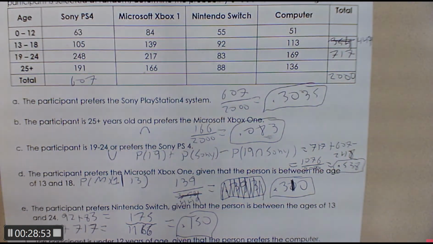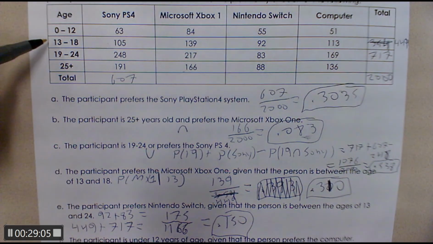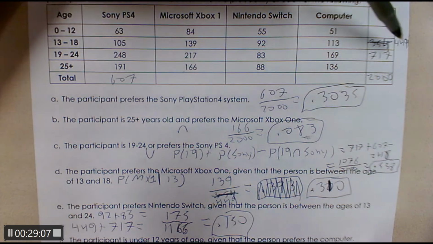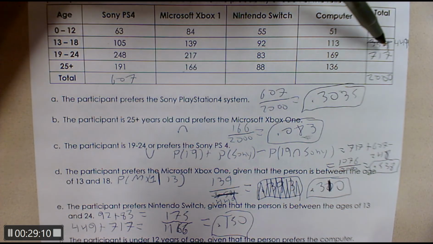So if you didn't catch that, what I had to do there is because it said 13 through 24. 13 through 24. That's two different sections, right? There's two different groups that we're looking at. So then I had to sum my 449, my 717.